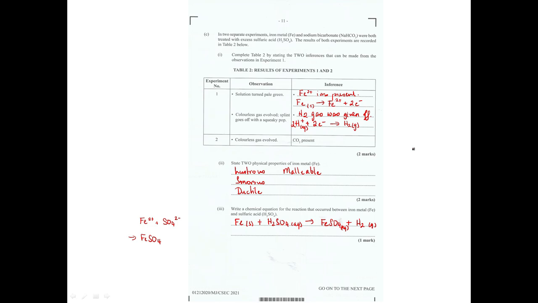And so we will write a half equation for that, where we have 2 hydrogen ions, and then you have 2 electrons to produce the hydrogen gas. And that was it for that.